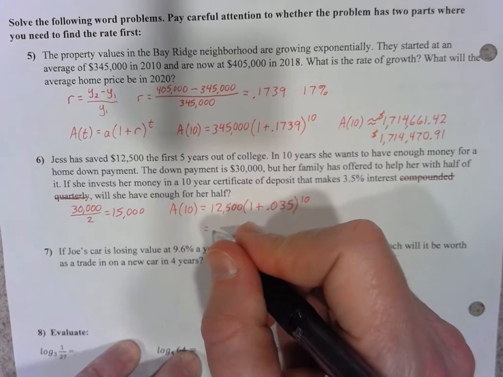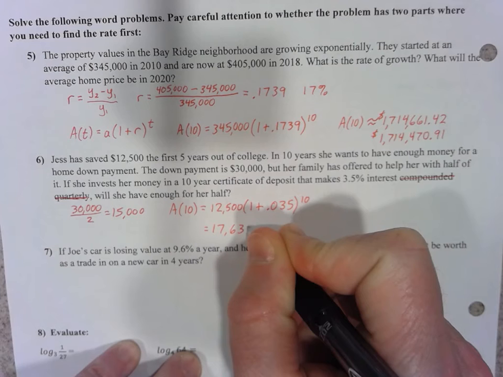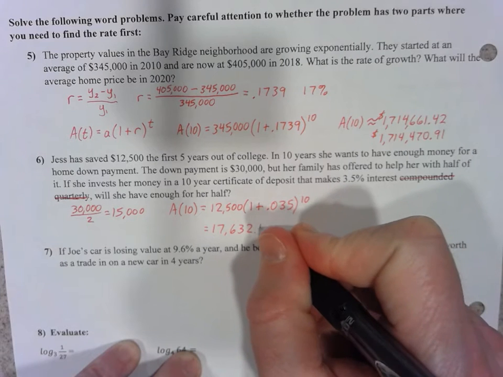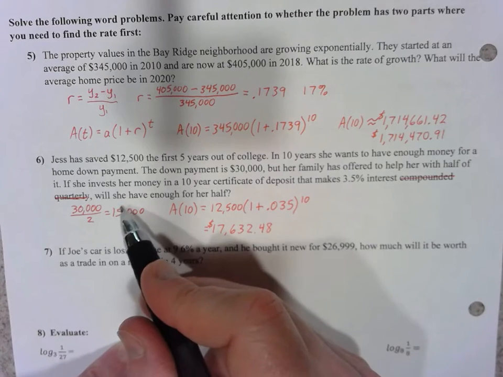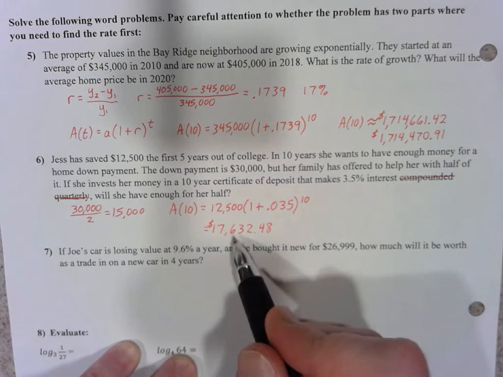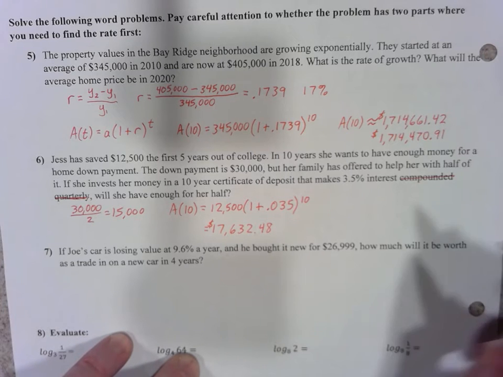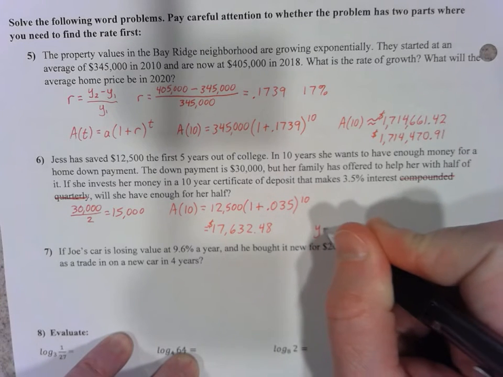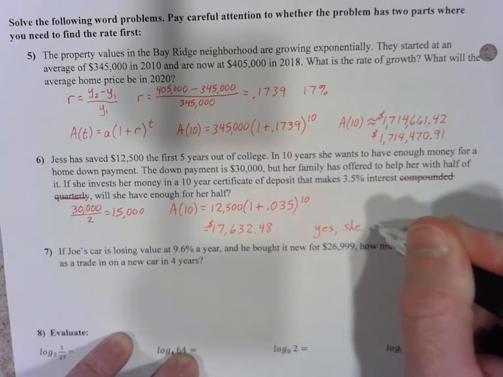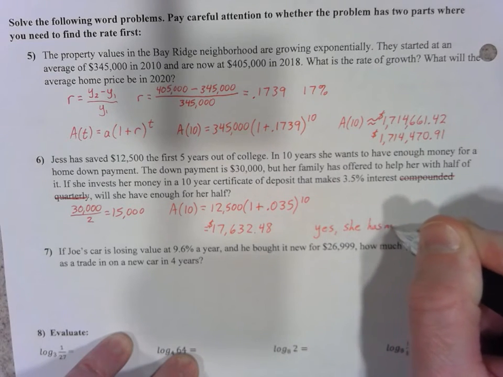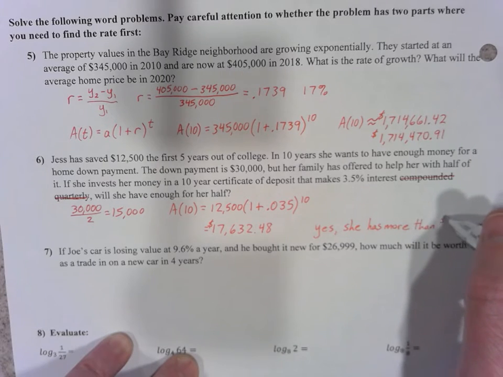And so after 10 years, she will have $17,632.48. So will she have enough for her half? She needs 15,000, she will have 17,000. So the answer is yes. And I'll just add on, she has more than $15,000.